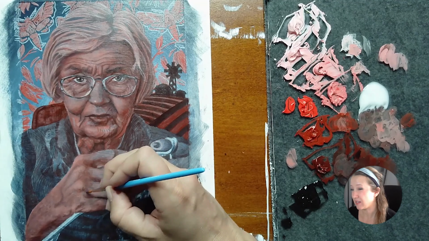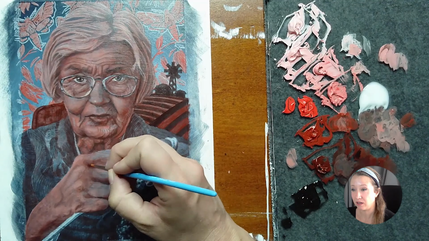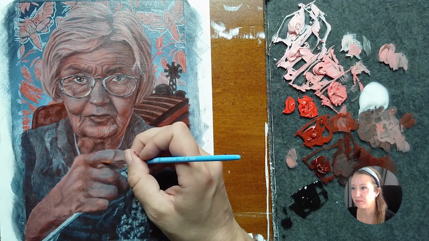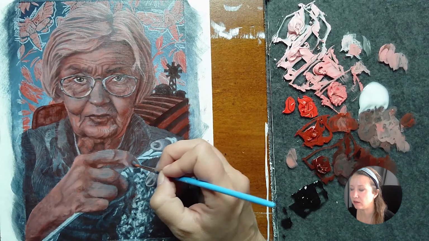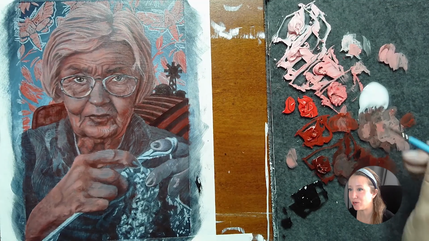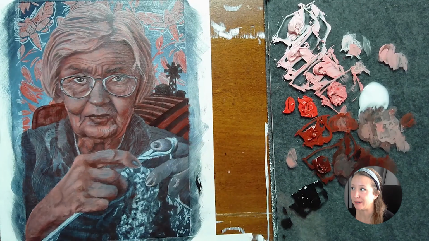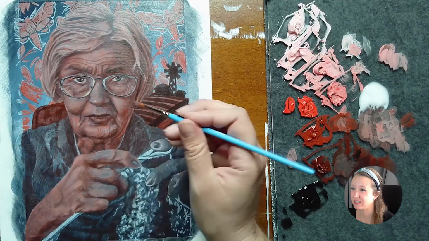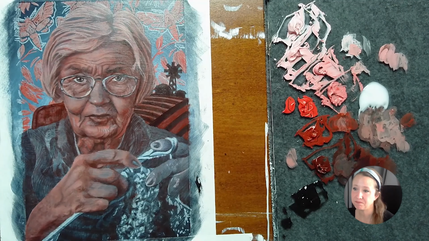Okay, hands. As I said before, it's something that I have always struggled with, but laying in that grid, that transfer, has helped me map out how to paint these a little bit and make the process easier for me.